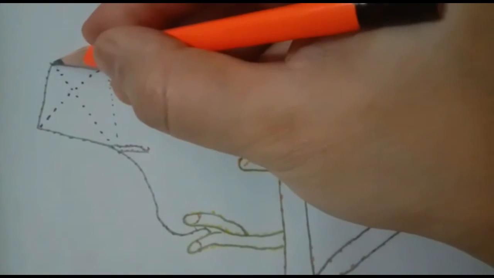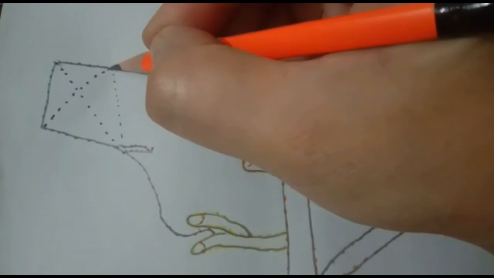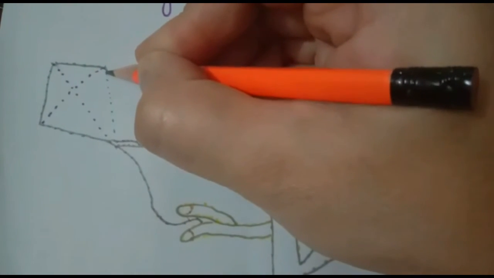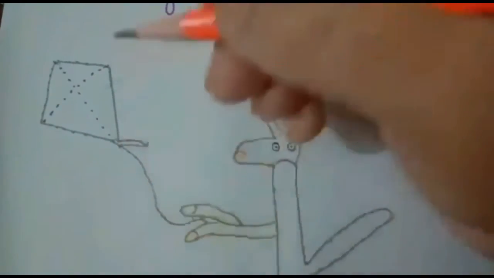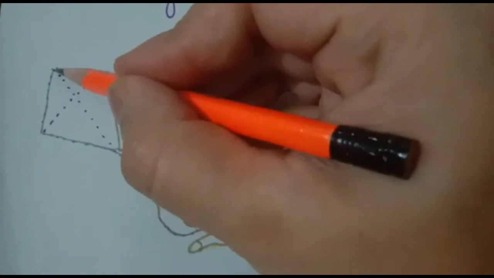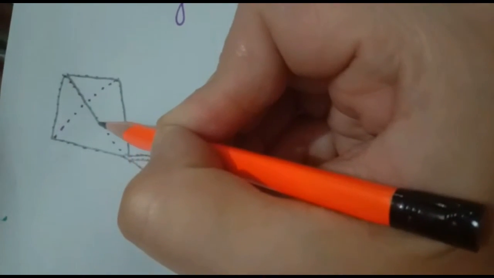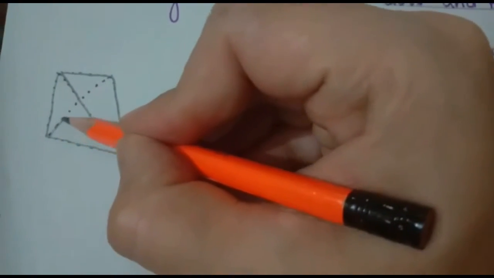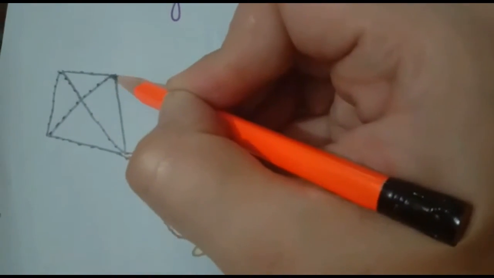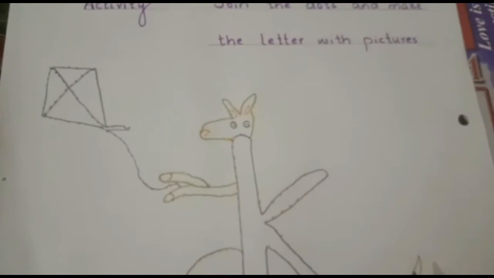Put the pencil point and now come down and join these dots like this. And now here I will draw a straight line with the help of these dots. And now, wow, this is a kite.